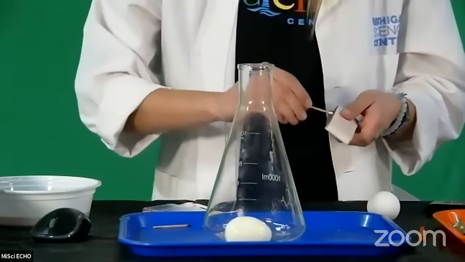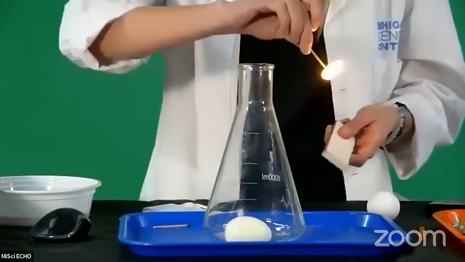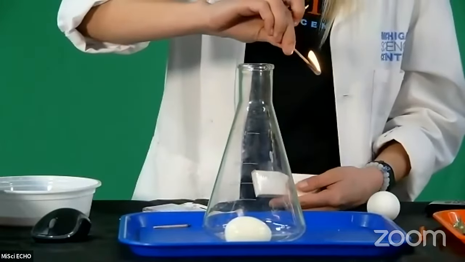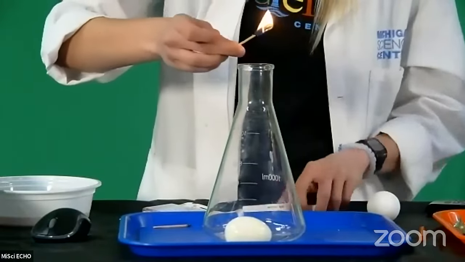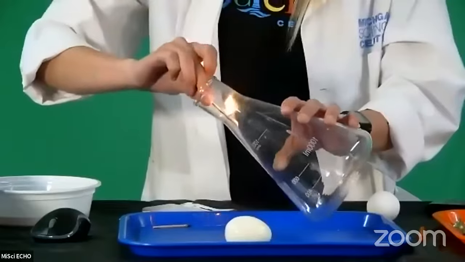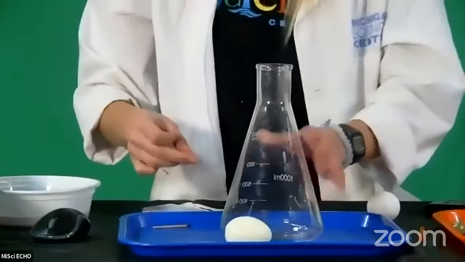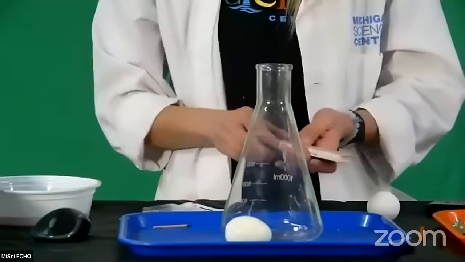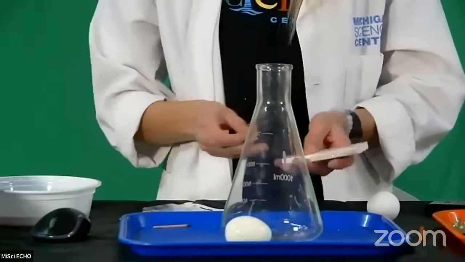Light our next match. And we really want the stick to start burning here. So we'll tilt it downward, and then we're just going to gently drop our match down inside, and that one went out too. Now, here we go, guys. In science, right? We never give up.